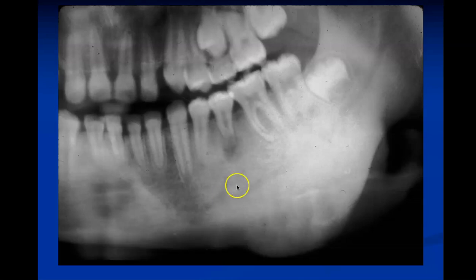And on this slide, we can see the more commonly ground glass appearance that we associate with fibrous dysplasia. But again, it's difficult. Where is the edge? Is it ending here? Is it here? You can definitely see there's expansion of the inferior border. This also shows you areas where it's difficult to find the PDL space.